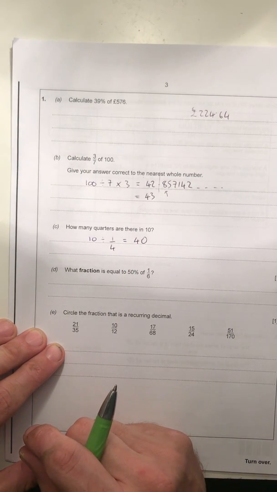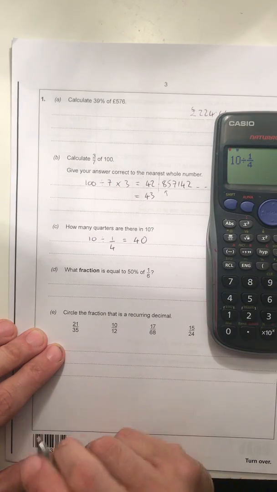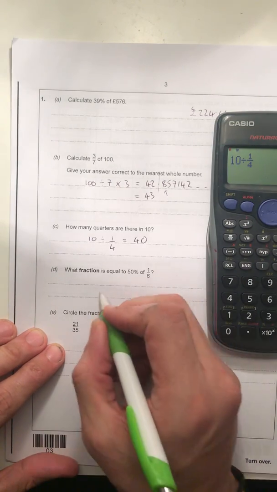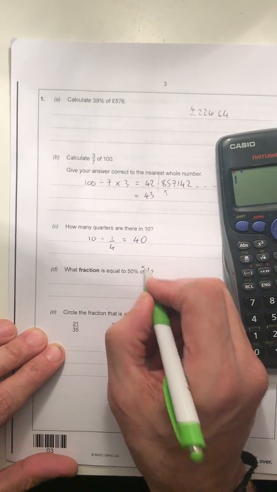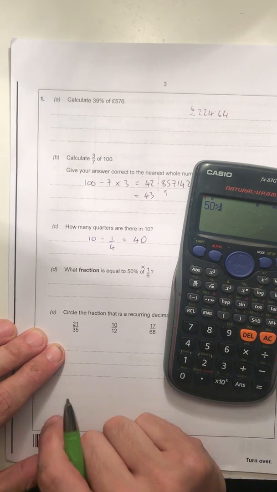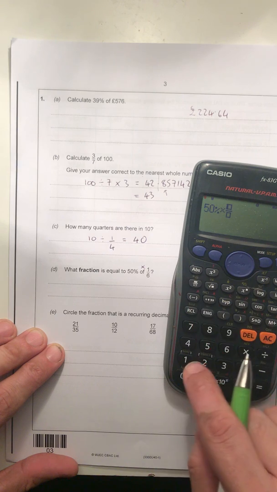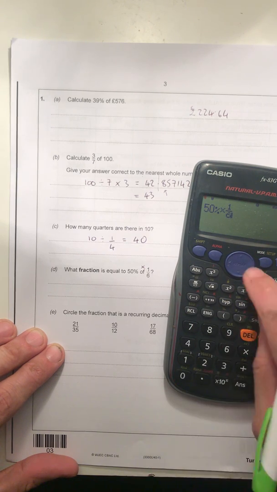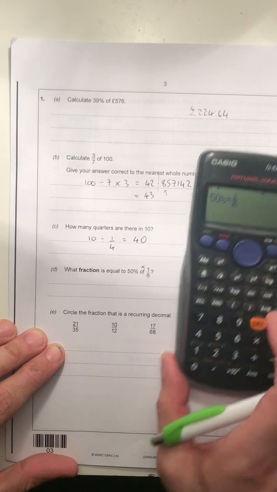Okay, what fraction is equal to 50% of 1/6? We can do this very similarly to question 1. We would type into our calculator 50%, and the word "of" means times. So 50, shift, bracket key, and then we're timesing by the fraction key 1/6, and we press equals, and that gives us an answer of 1/12.